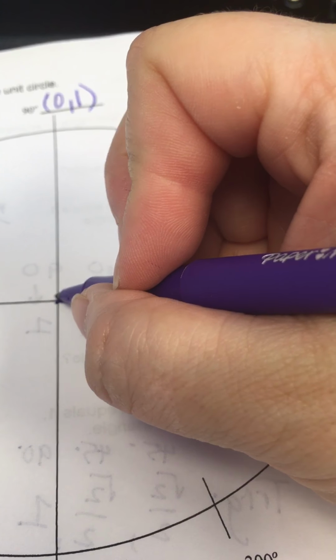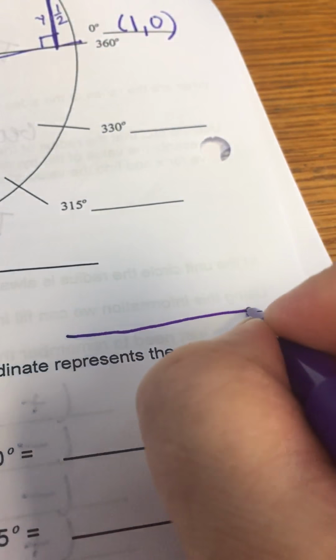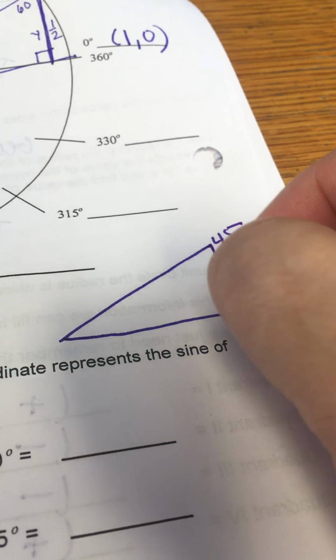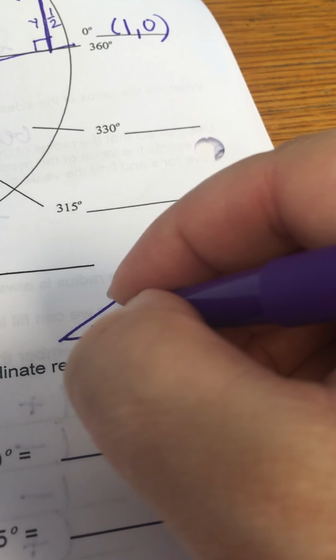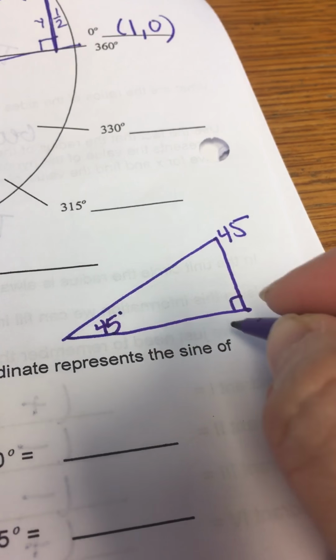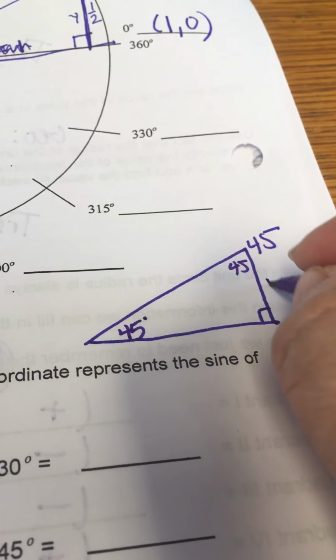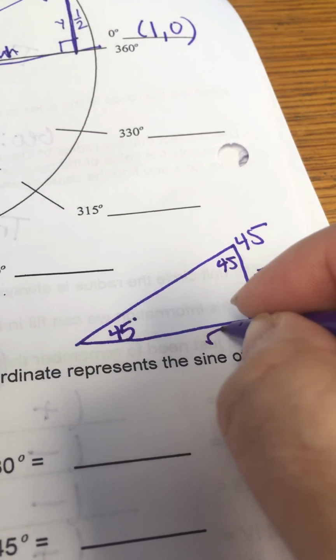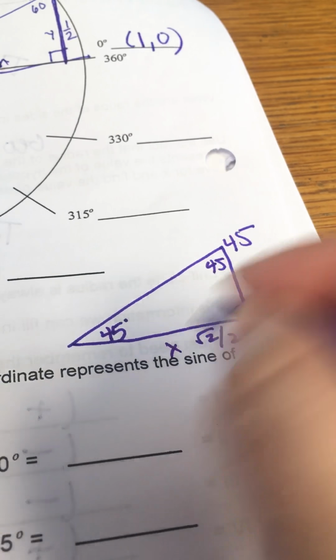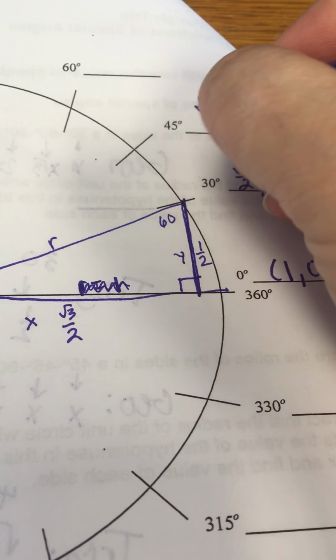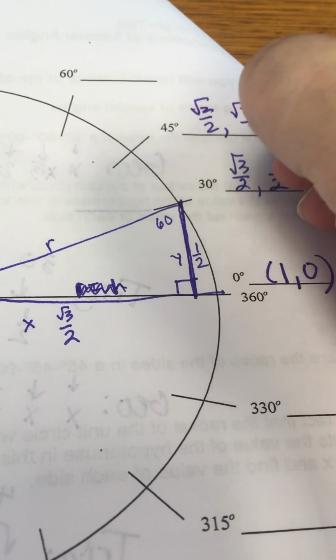So I'll draw it down here. When you have the 45-degree angle, so you have a 45, I'm going to drop down, so you have that. It means you have a 45 there, a 90 there, and a 45 there. We're using this from the other side, which is √2/2 and √2/2. So your x coordinate and your y coordinate are both the same, which is always very nice. √2/2, √2/2.